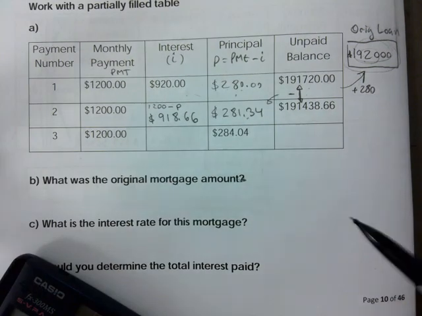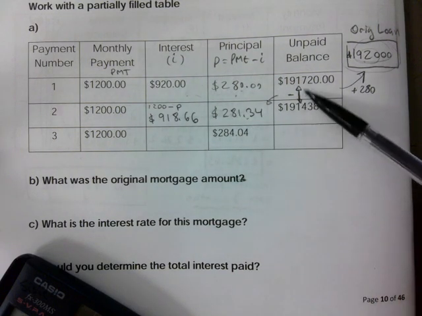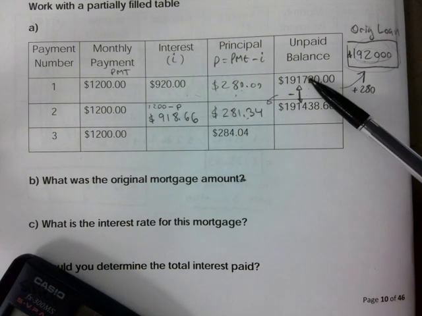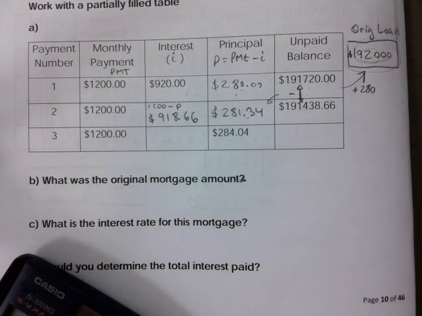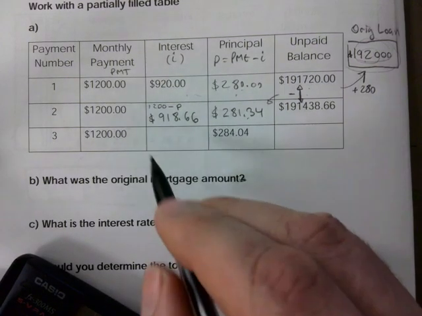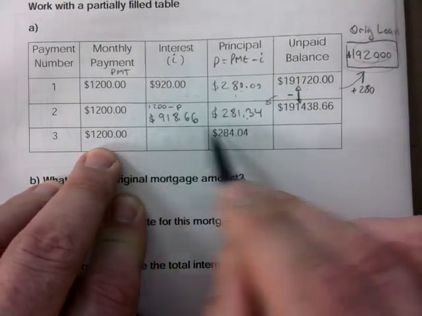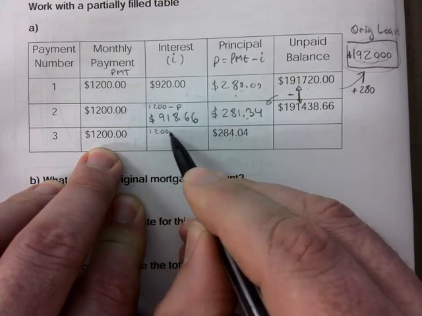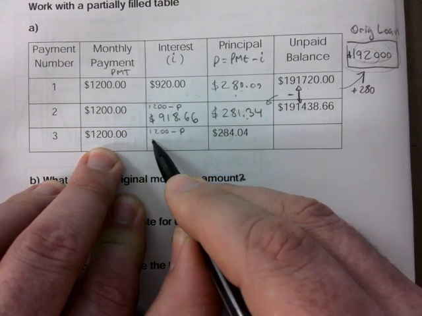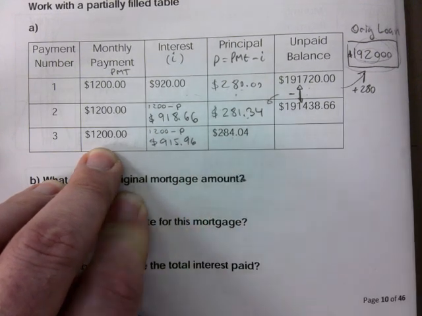So if these two are both blank, go over here and subtract your unpaid balances to get that principal and then work your way back. That's the only way you can get it, right? Next, you have the interest here. We just subtract these two, right? So we go 1,200 minus the principal again, and that will be 915.96.